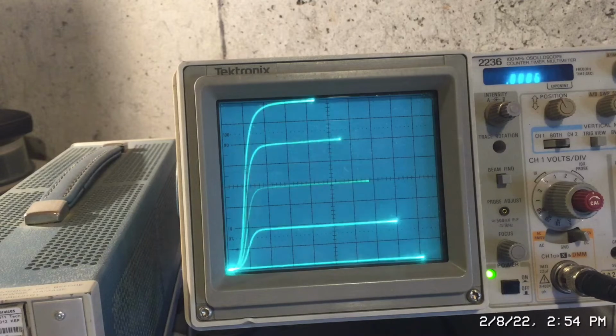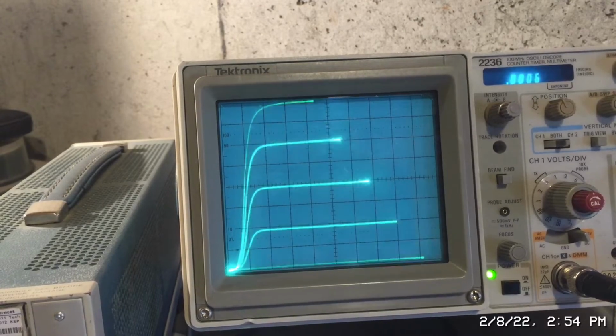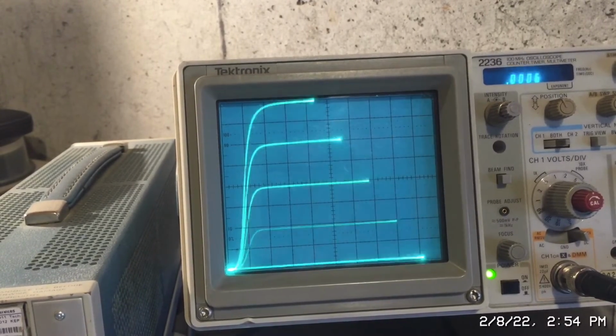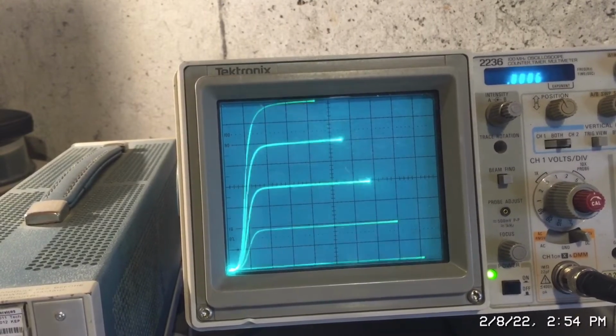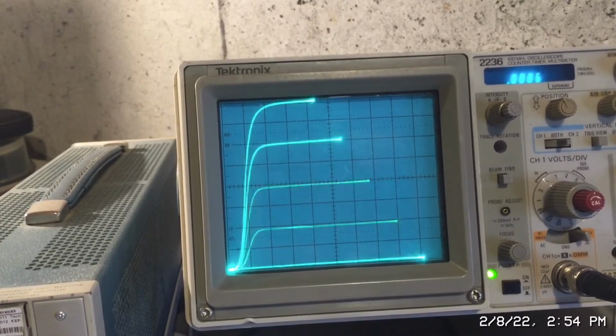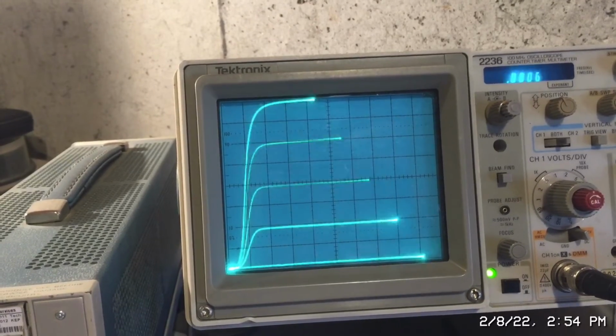Okay, so this is a 3904 NPN transistor, and I divide basically my 8 milliamps by my 40 microamps, and I have a gain of 200. So let's go to the spec and see what we would expect to see with this type of transistor.